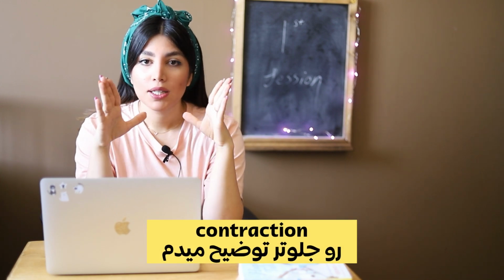If you wanna just be faster, okay? Let's try to make them shorter. How can you make them shorter? By making contractions, all right? I will explain contractions later, but now let's just try to focus on how to make it shorter. So we can say I am or I'm.